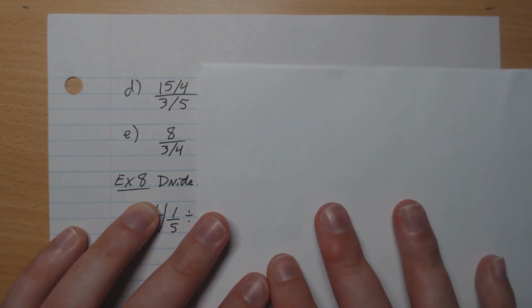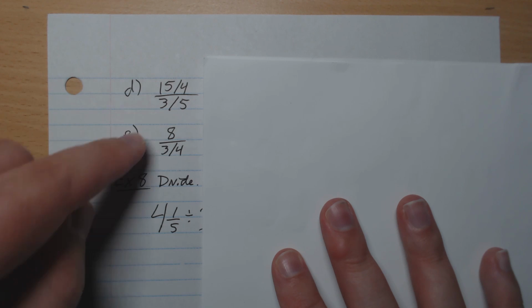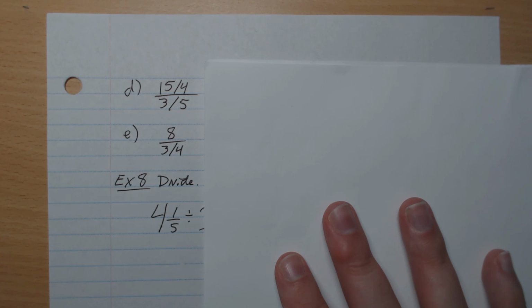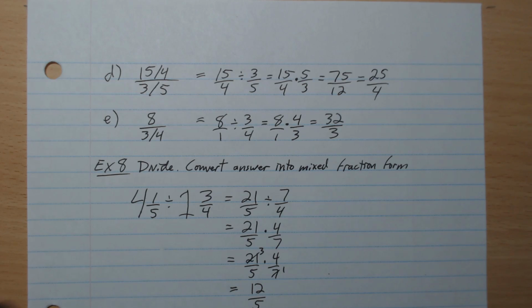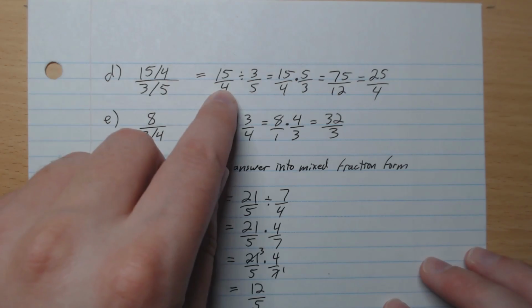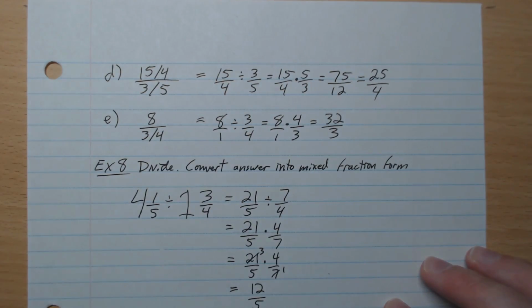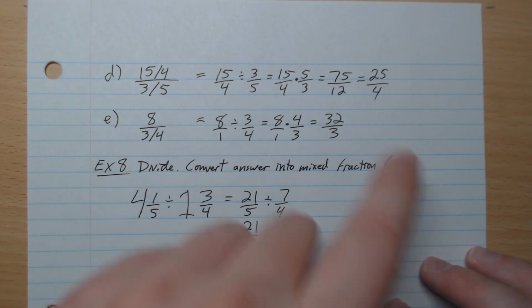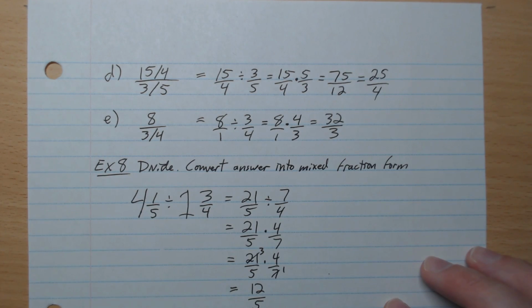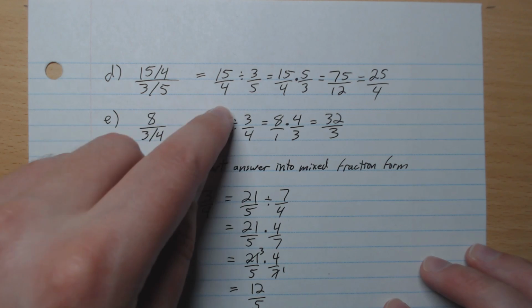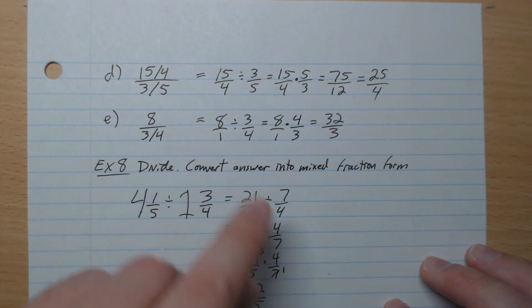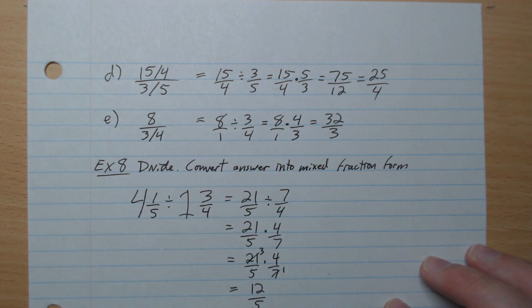Okay, a couple more, divide and simplify. Go ahead and pause the video and answer that. Okay, we're back. So 15 over 4 divided by 3 over 5. This becomes times the reciprocal, 5 over 3. This gives 75 over 12, which reduces to 25 over 4. E, 8 over 1 divided by 3 over 4. So this is times the reciprocal, 4 over 3. This becomes 32 over 3, like that.